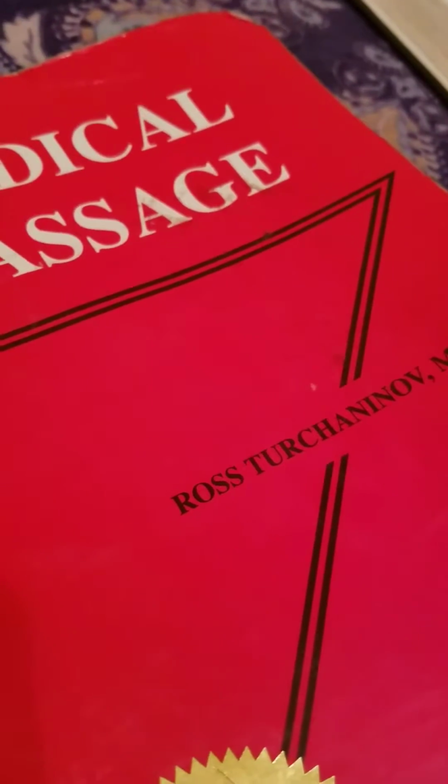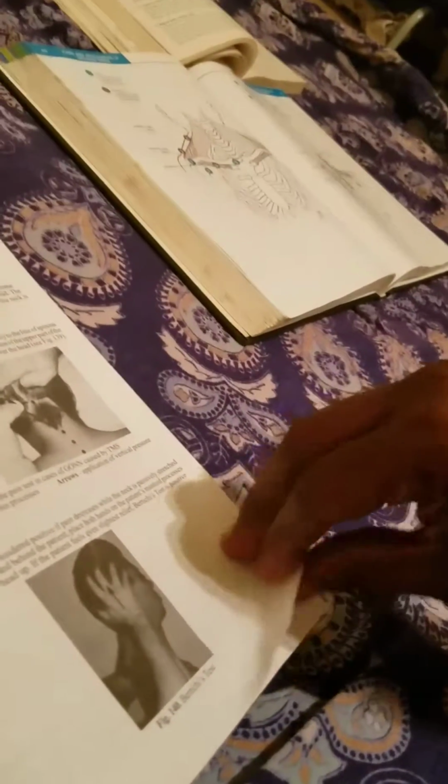Let me see where we're at. This medical massage book can correlate so much to most of our lifestyles, and we have no idea. But this just talks about the trapezius and dealing with headache problems and things like that.